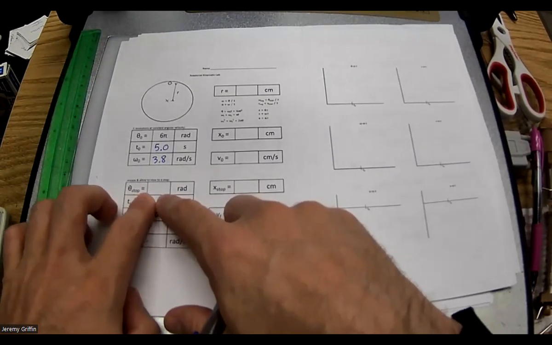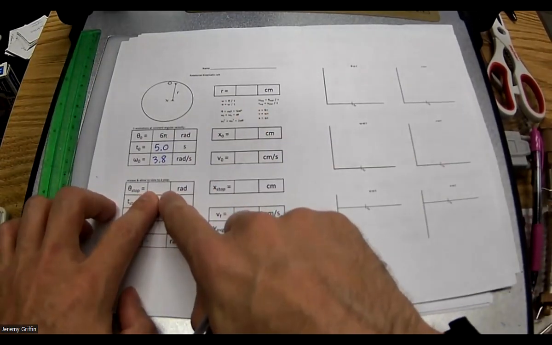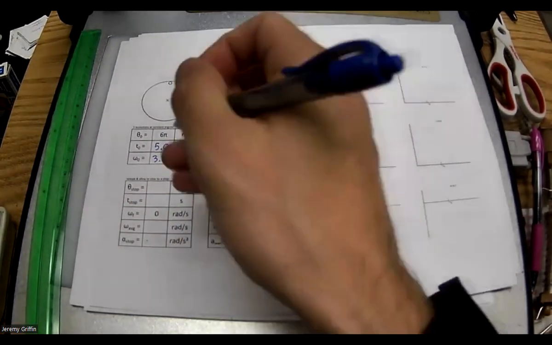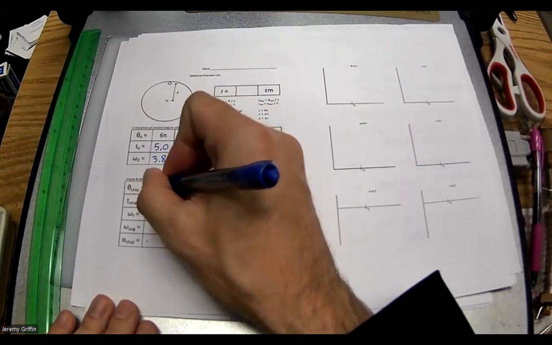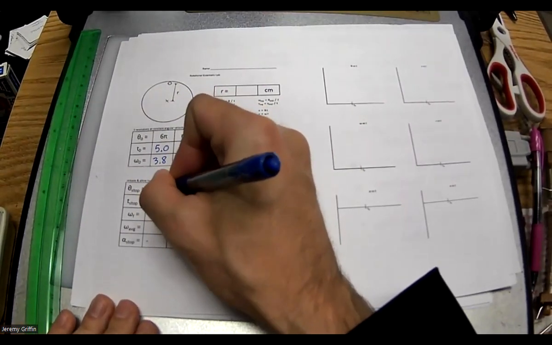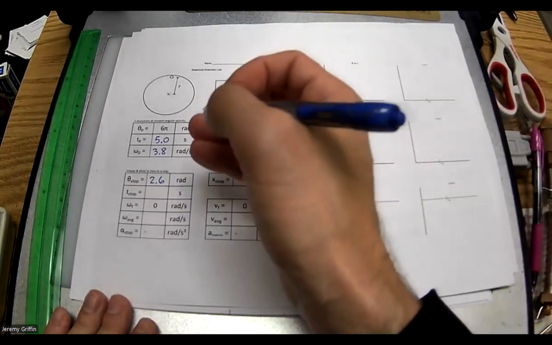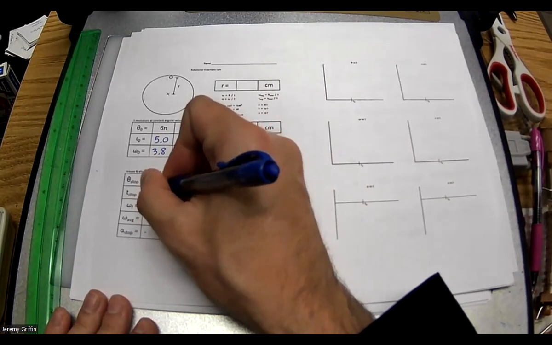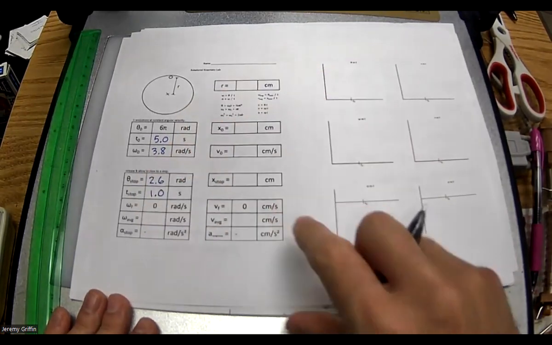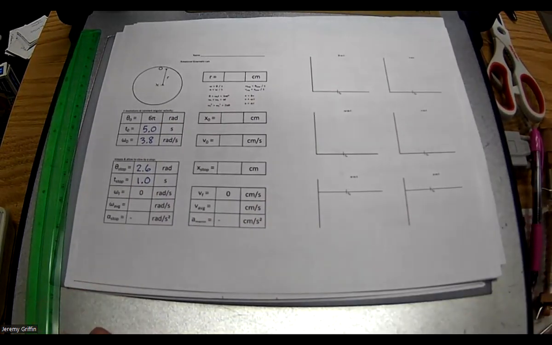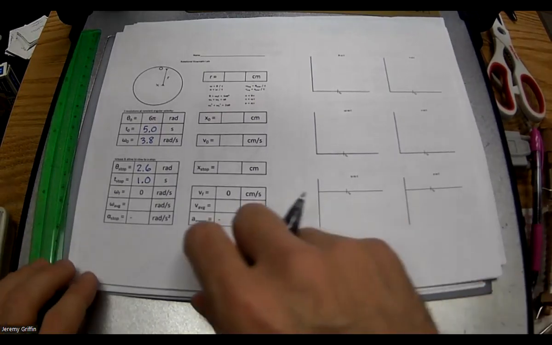Once I released the external force, so it stopped going at a constant angular velocity, it just slowed to a stop. It did that in about 2.6 radians. And for the time, let's fudge this. Let's say it took about 1.0 seconds. You guys get that? Because that's probably pretty close.